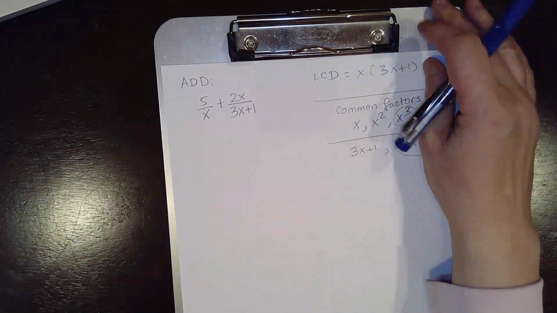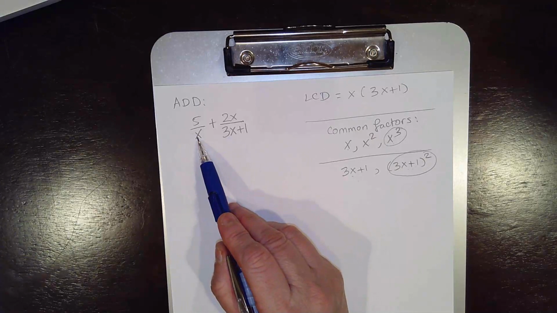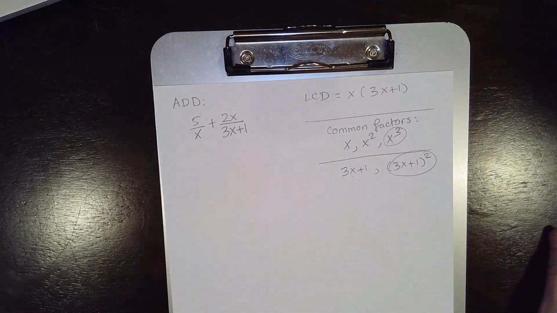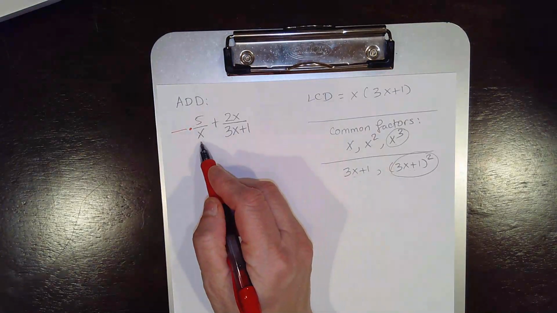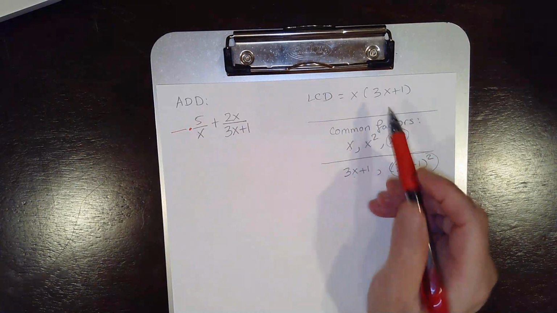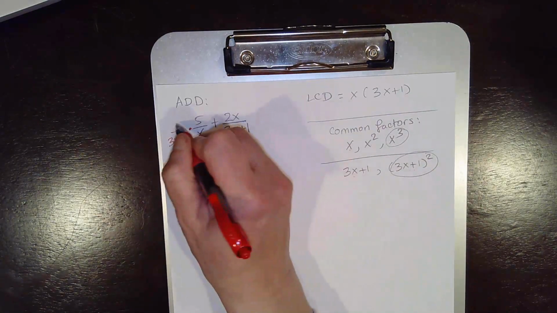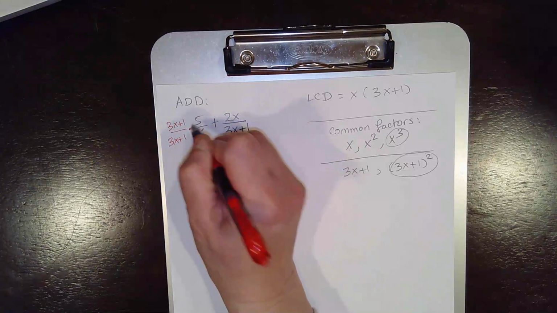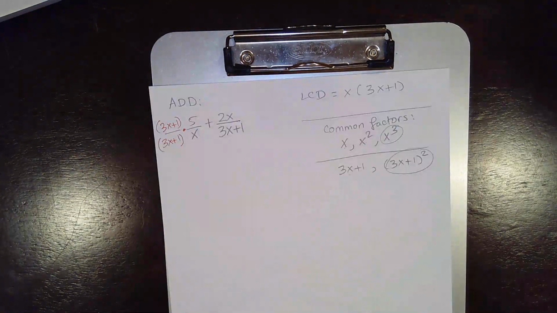So now we need to rewrite each expression into an equivalent expression with the LCD in the denominator. So let's see, what do we multiply x with to get the LCD? And that is the 3x plus 1. 3x plus 1 here, 3x plus 1 here. I suggest you use parentheses here because you're going to later multiply.